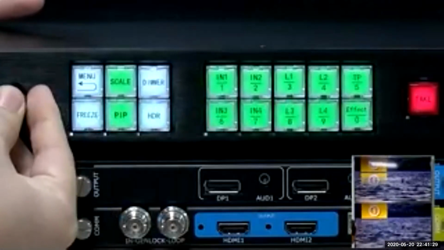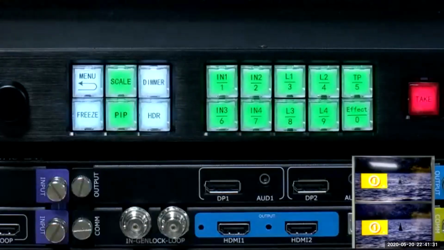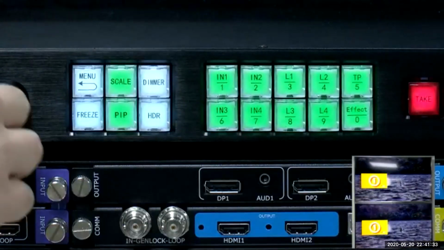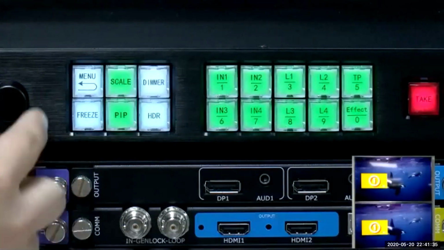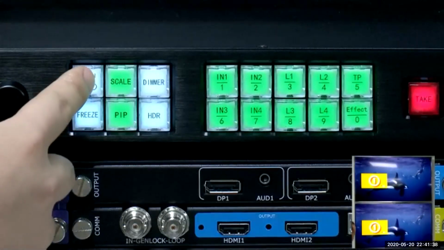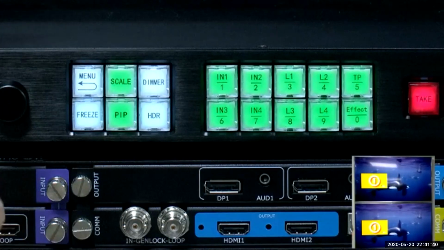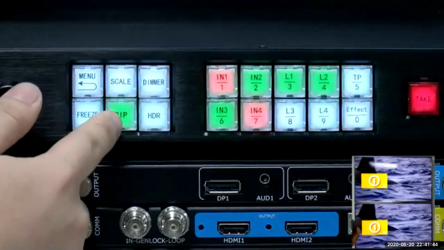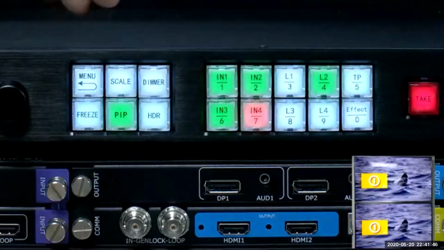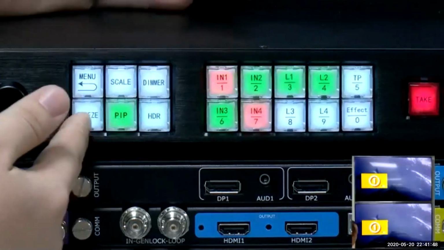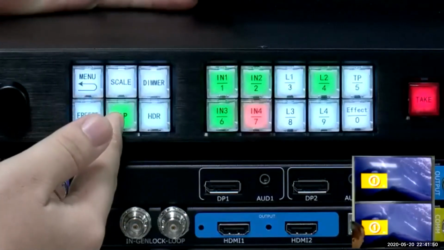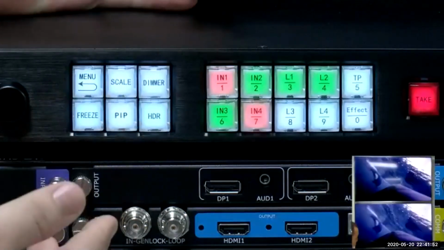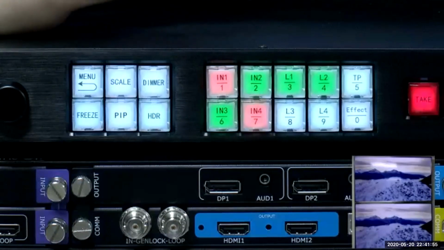And press the knob to confirm. You can move like this. You can change the parameters with the knob, as on our other device. And with this picture-in-picture function, when you enable it the button will become green like the freeze, and you press it again to close it. Very convenient.